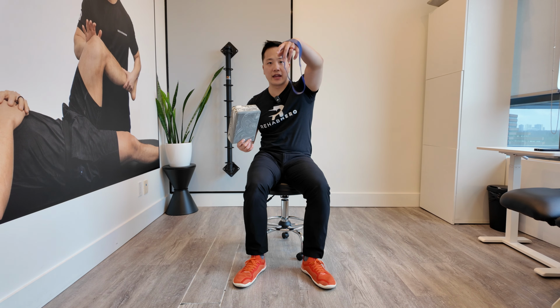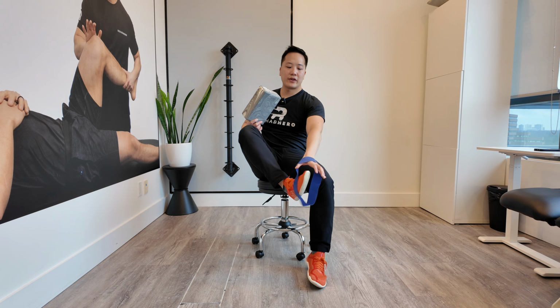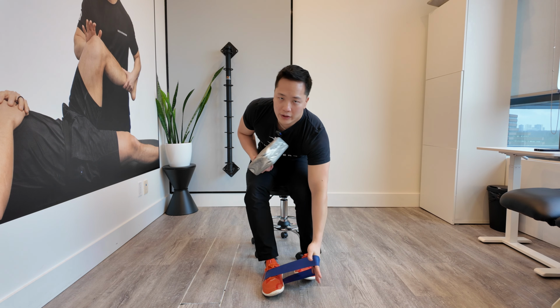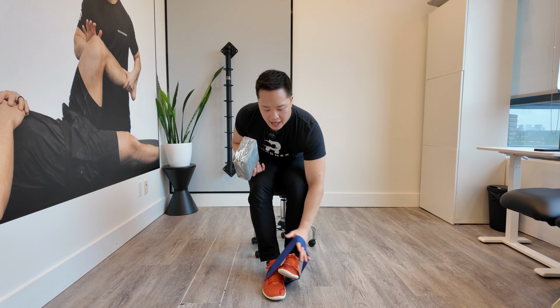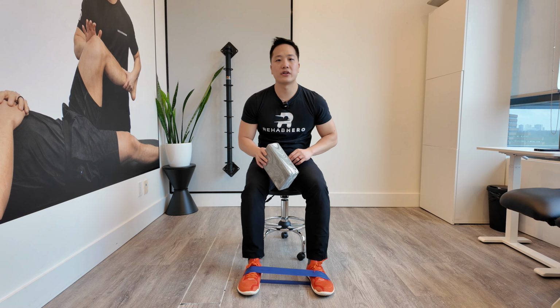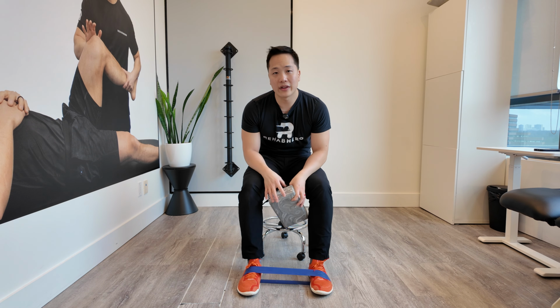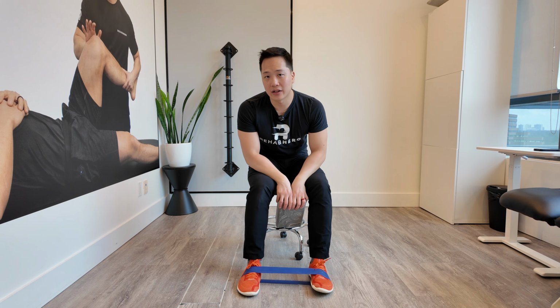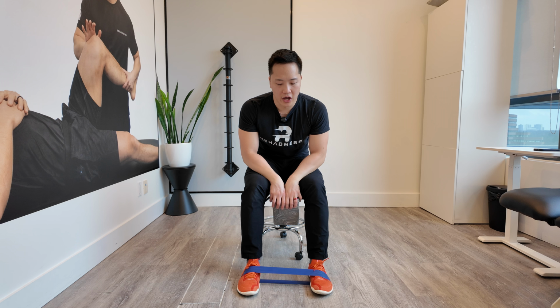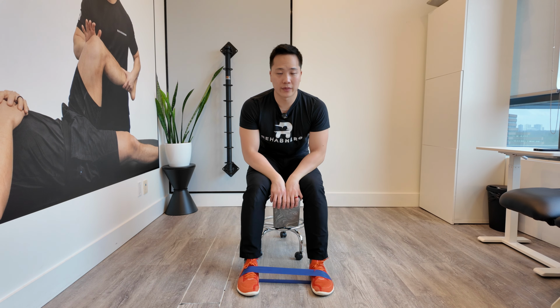So to start, I'm going to get this band and I'm going to loop it around both of my feet. You can also loop it around your ankles, but I prefer the feet, as research has shown that whenever you're doing banded work, having the band around your foot activates your glutes a little bit more, and that's exactly what we're working. We're going to work some of your glute muscles that are responsible for hip internal rotation.